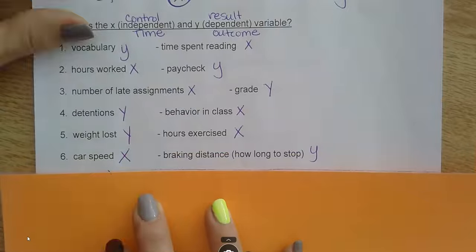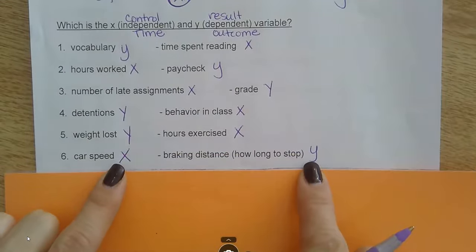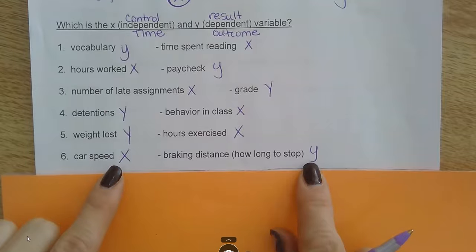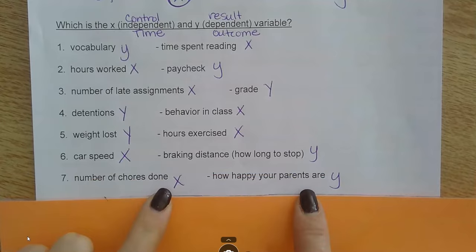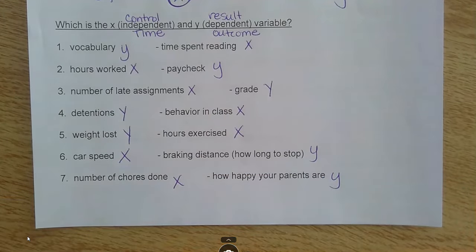Okay, number 6. You control the speed you're driving. The result is how long it's going to take you to stop. So that's Y. You control how many chores you do. The result or the outcome of that, Y, is how happy your parents are. On to the next page.